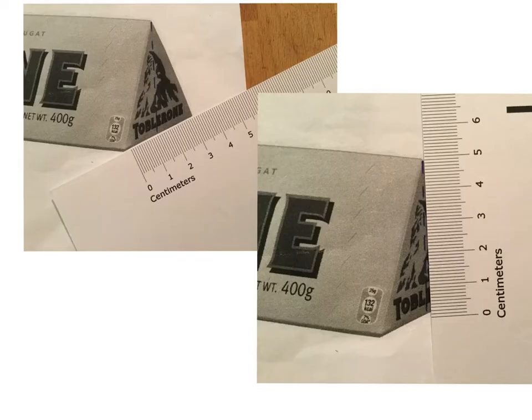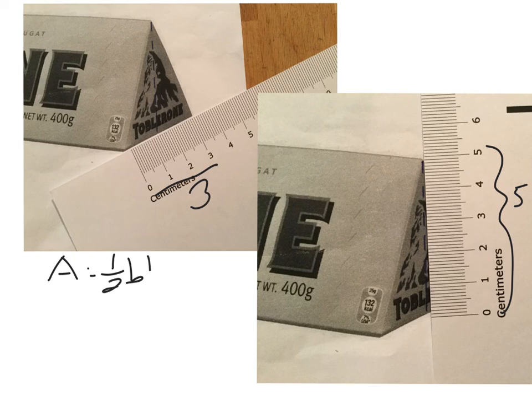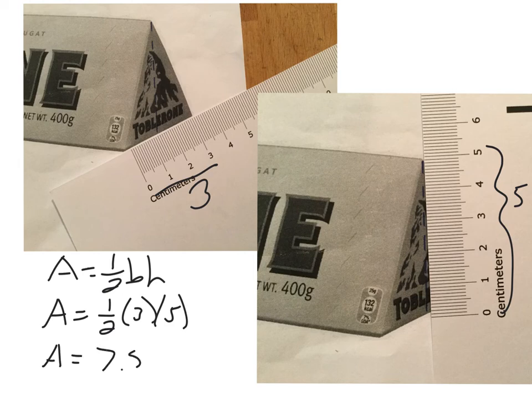All right, so now let's grade your measurements. This is obviously a 3, while this is measured at a 5. So let's do the area equals. It's a triangle, so 1/2 BH. So then area equals 1/2, 3 times 5. 3 times 5 is 15. Half of 15 is 7.5. And yes, this is in centimeters, so square centimeters.